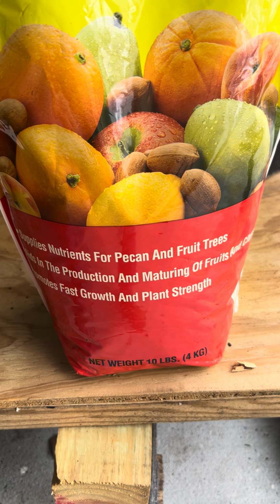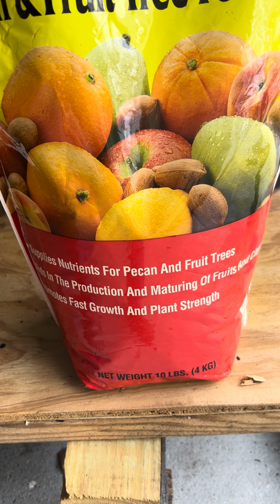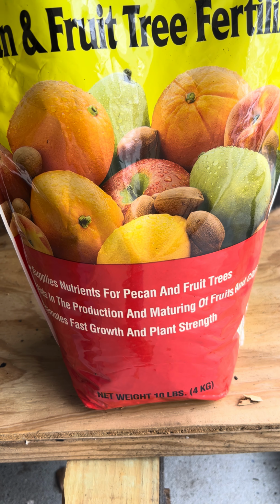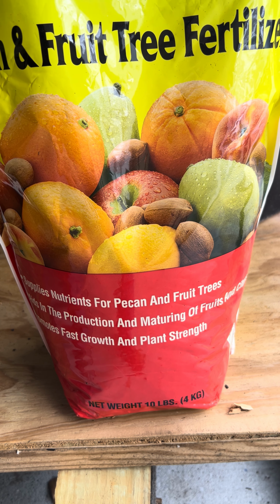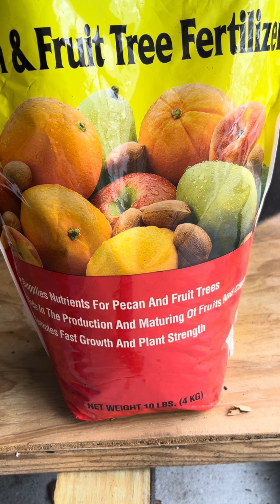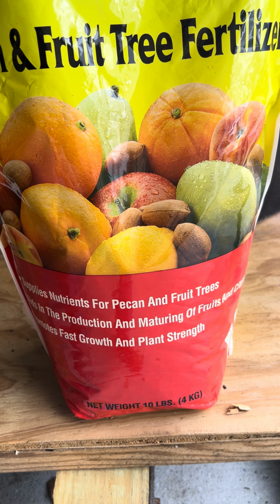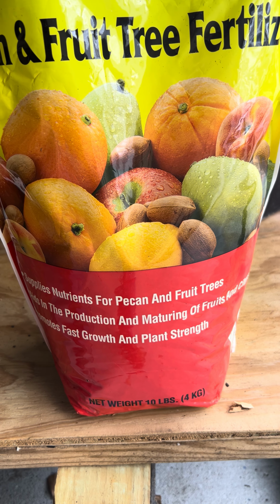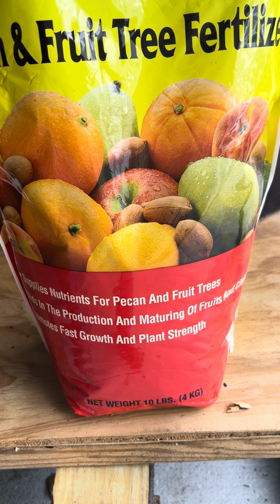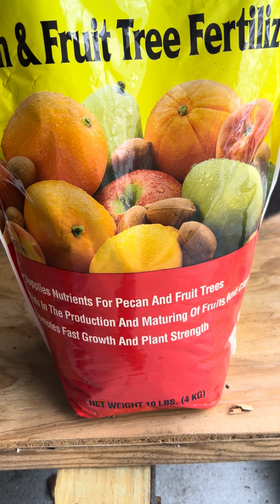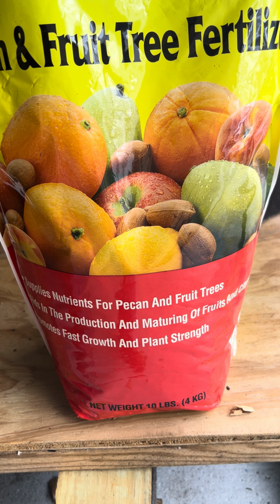Lesson today: fertilizer, and what does it mean? If you want a high yield in your garden, you need to understand what the fertilizers do. Okay?